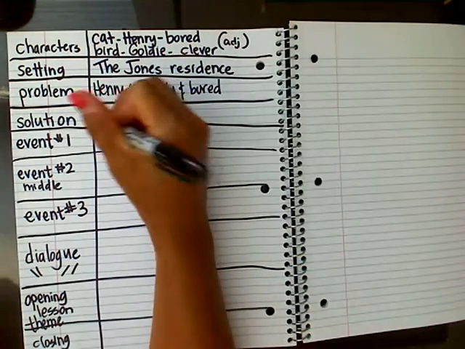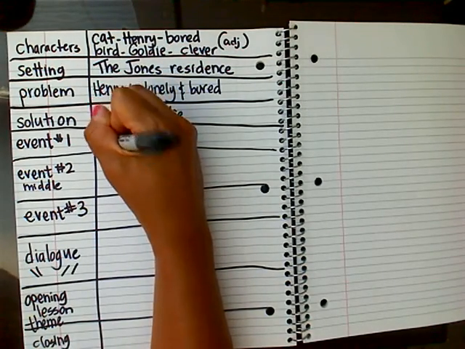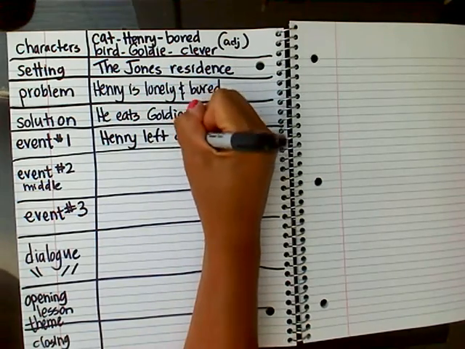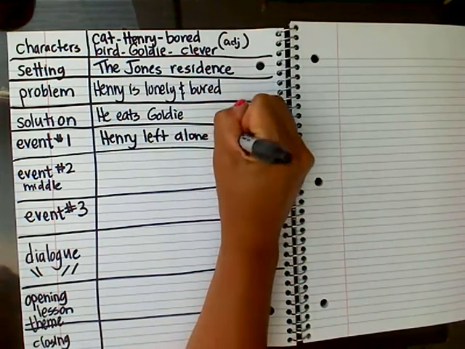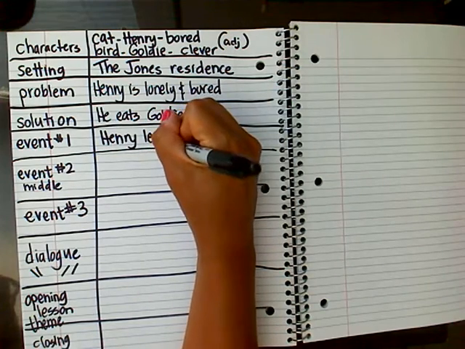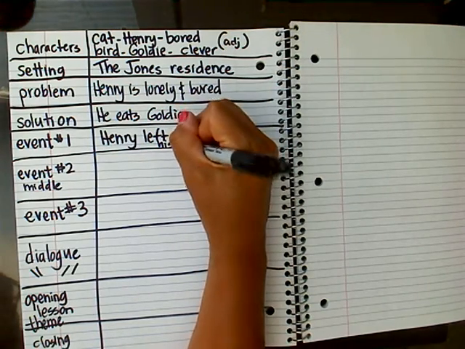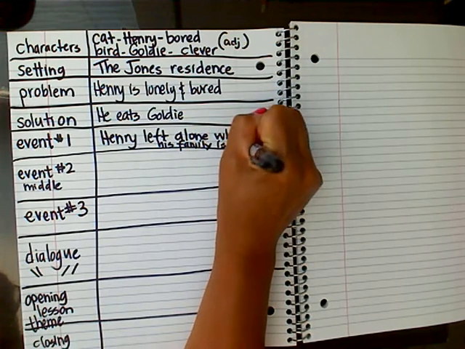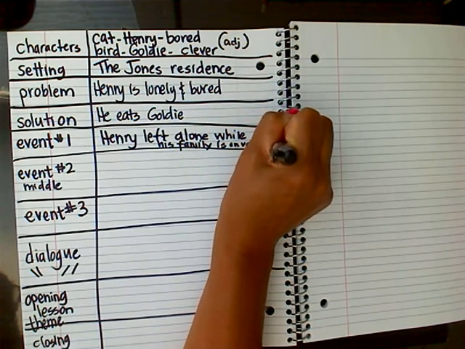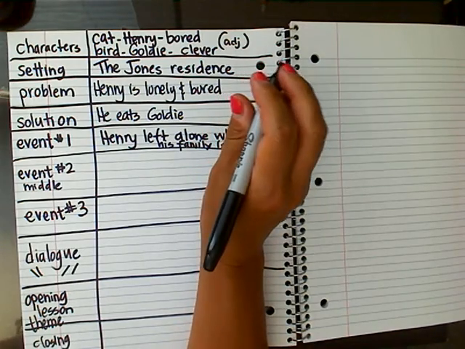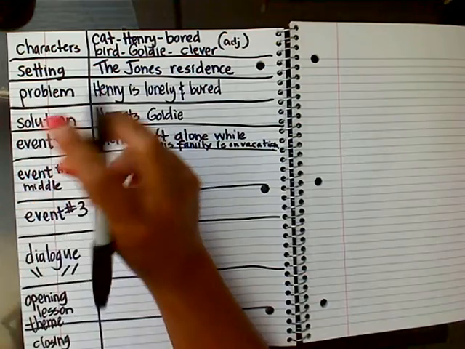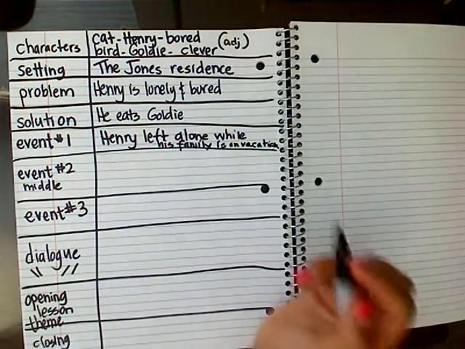So event 1 is going to be where Henry is left alone, while, ooh, fancy, while his family is on vacation. His family is going out and having a great, fabulous time, and poor Henry the cat is just stuck at home all by himself, and he's very, very bored.